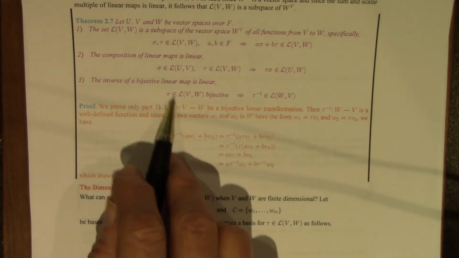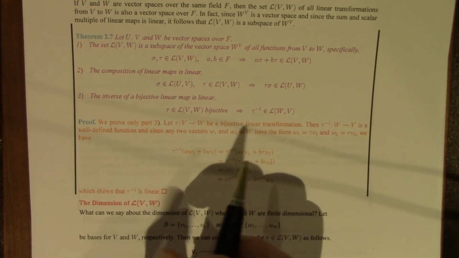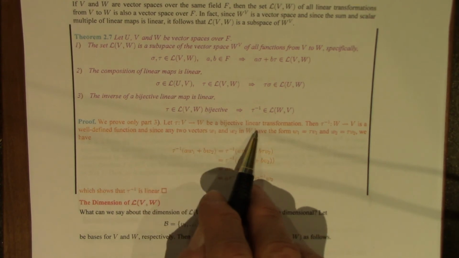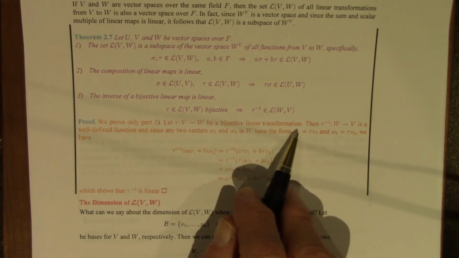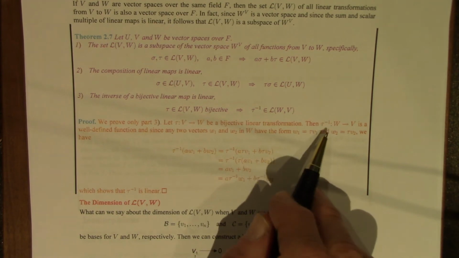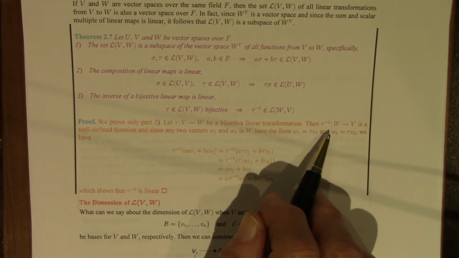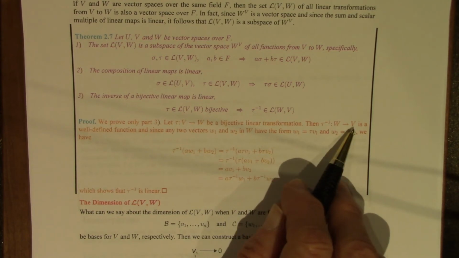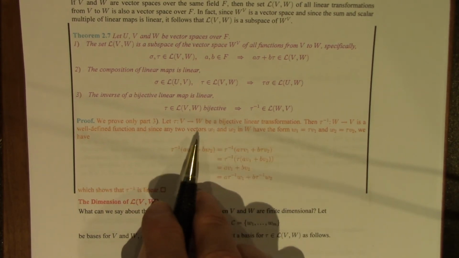And let's look at the proof of the third part. It's not too difficult, but there is a little bit of a key idea you must recognize. So tau is a bijective linear transformation, in other words, an isomorphism. Tau inverse does exist, and it's well defined from W to V. And here's the key idea.